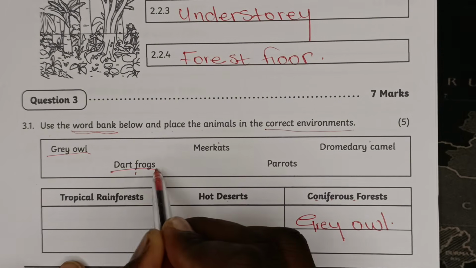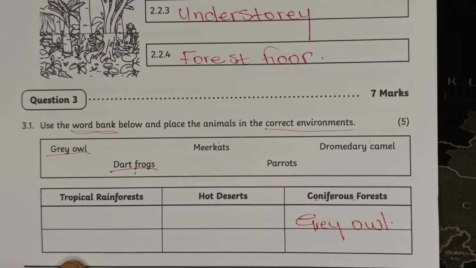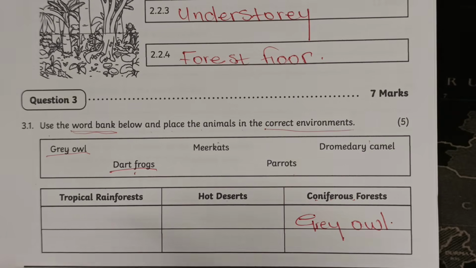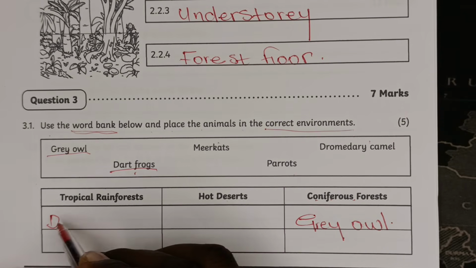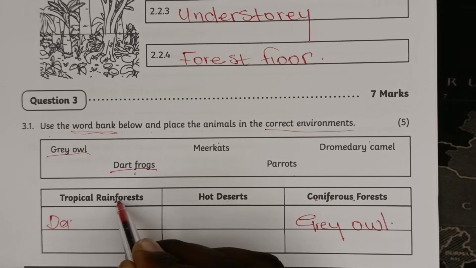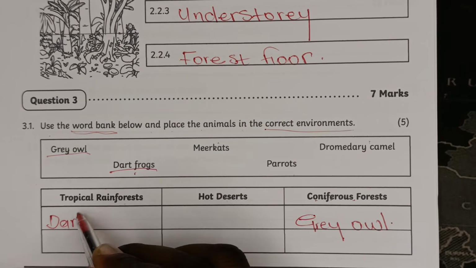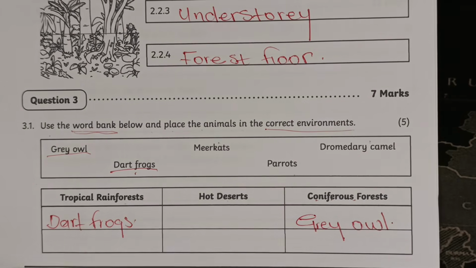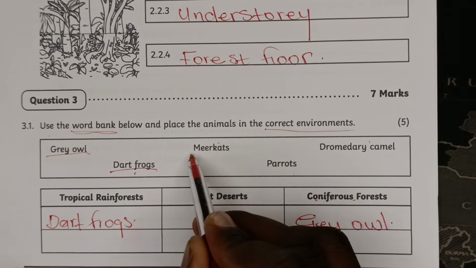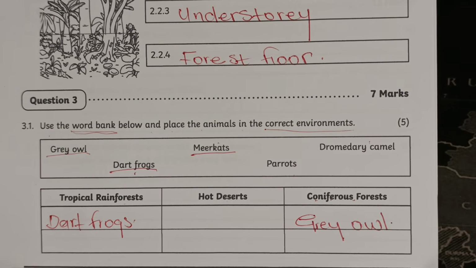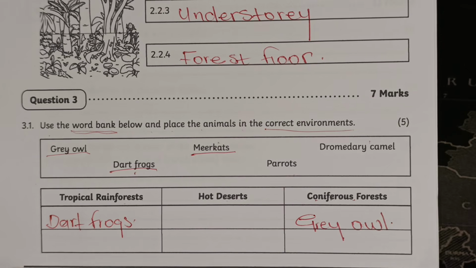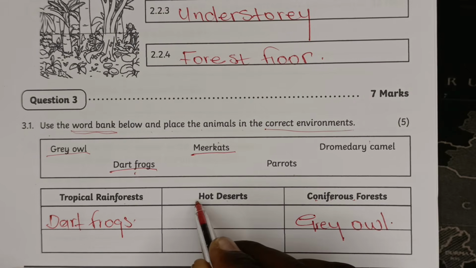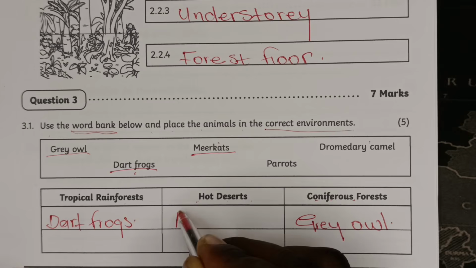All right, now we come to dart frogs. Dart frogs, they live in the tropical rainforest. These are dart frogs. All right, now we come to meerkats. Meerkats, where do they live? Meerkats, they live in hot desert.